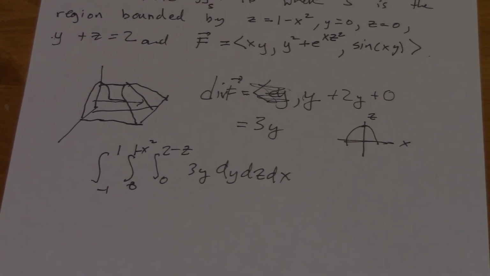But that's how you use the divergence theorem. The divergence theorem is pretty nice. Like I say, it's only one direction, so you don't have to worry about whether you do this or that. And it's a triple integral, so as long as you can set up a triple integral, it's pretty straightforward. Okie doke. That's it.